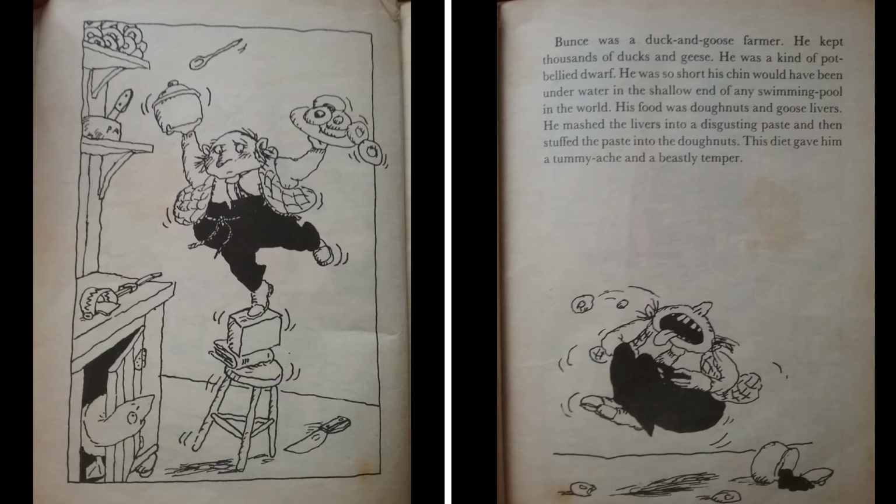Boones was a duck and goose farmer. He kept thousands of ducks and geese. He was a kind of pot-bellied dwarf. He was so short his chin could have been underwater in the shallow end of any swimming pool in the world. His food was donuts and goose livers. He mashed the livers into a disgusting paste and then stuffed the paste into the donuts. This diet gave him a tummy ache and a beastly temper.